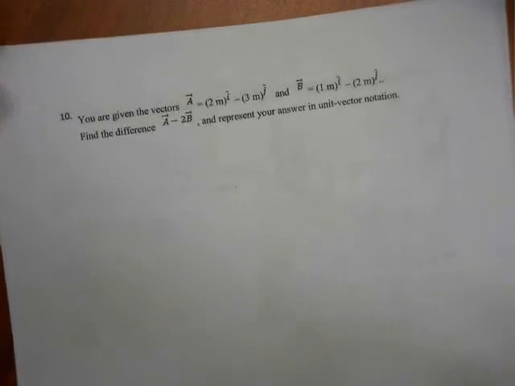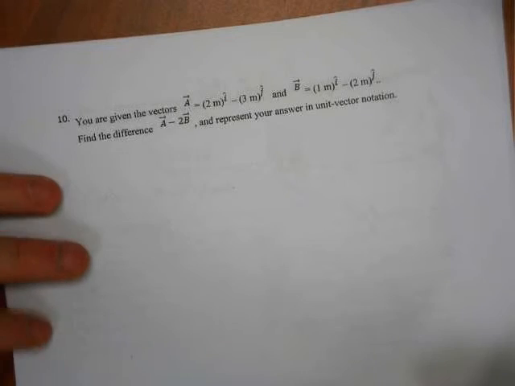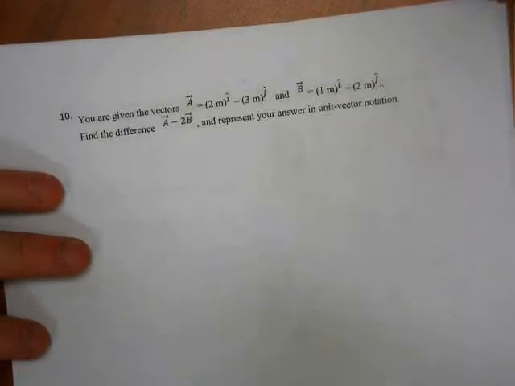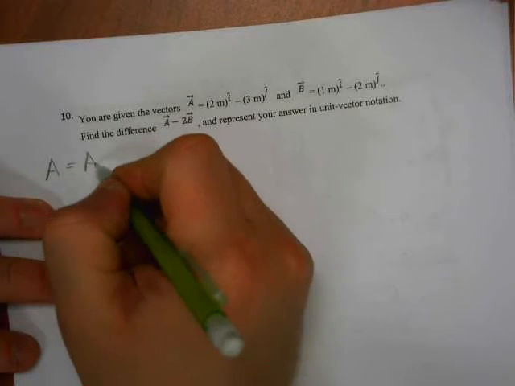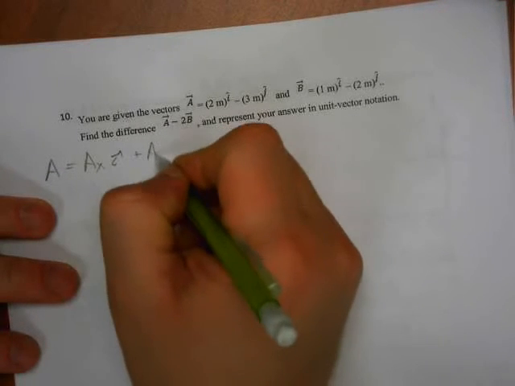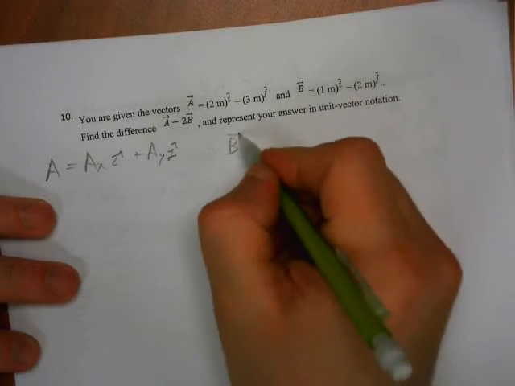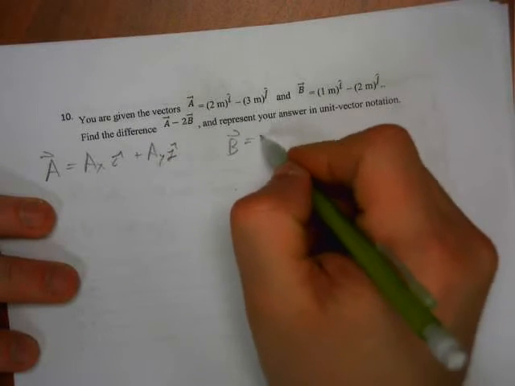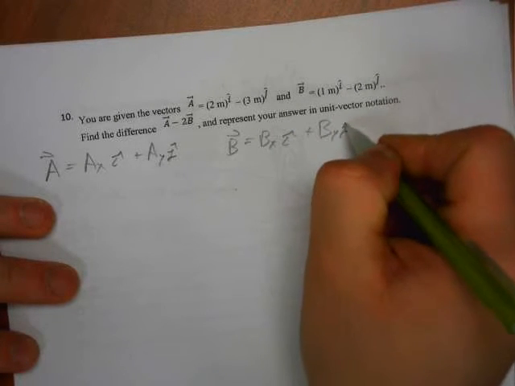Okay, you are given two vectors. Find the difference a minus 2b and represent your answer in unit vector notation. Well, this is just some simple algebra. A equals ax I hat plus ay j hat. And b, these are vectors, equals bx I hat plus by j hat.